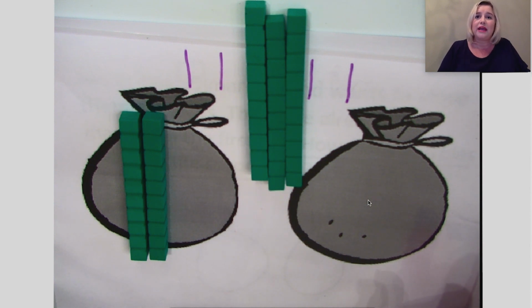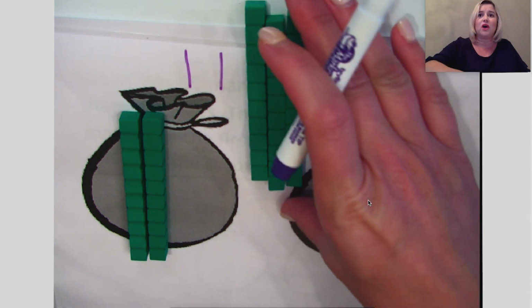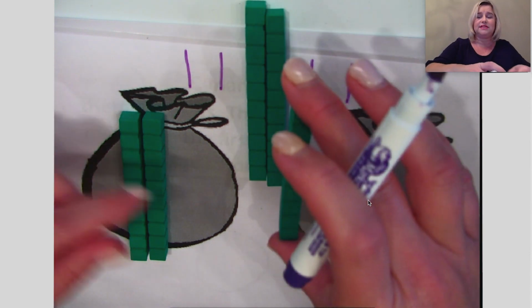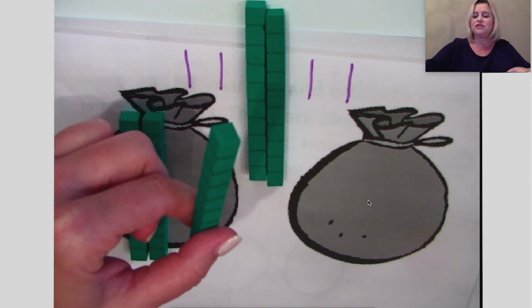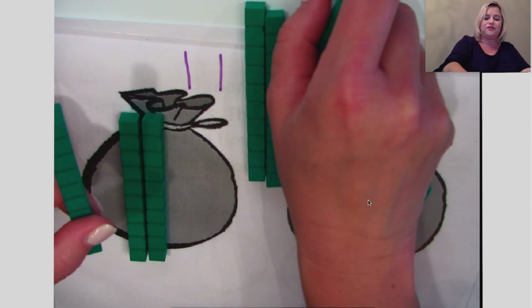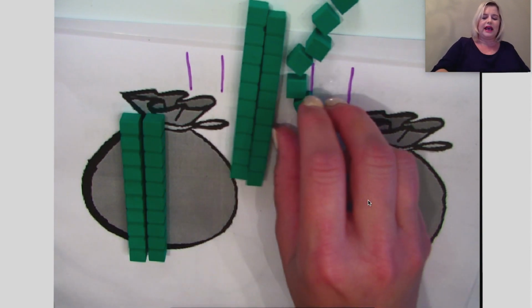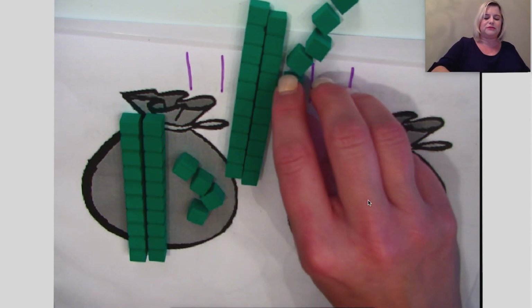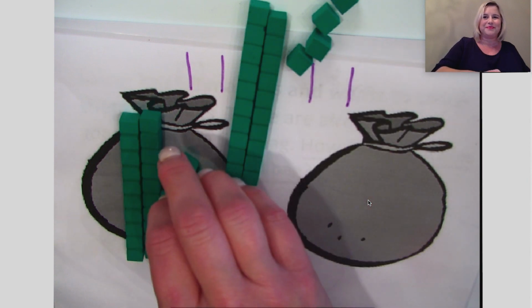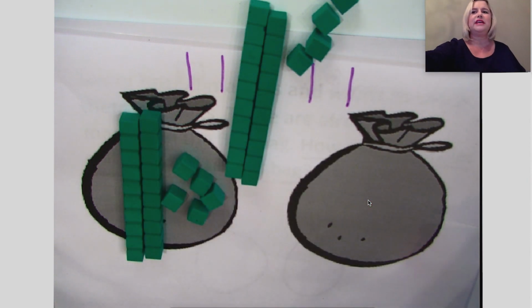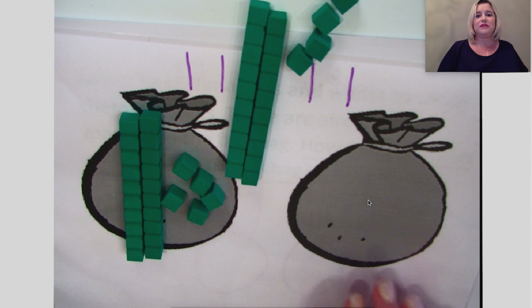I'm going to break apart this third rod into 10 ones. And then I'm going to use 5 of those ones to put in the first bag. So here, I'm trading it out, and I'm putting 5 of the ones in the first bag. Now, let's see what this looks like. How many do I have in the first bag, boys and girls? Excellent, 25. Now, I did it with the base 10 blocks.